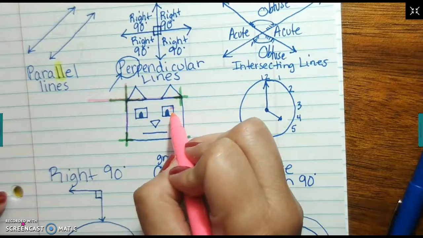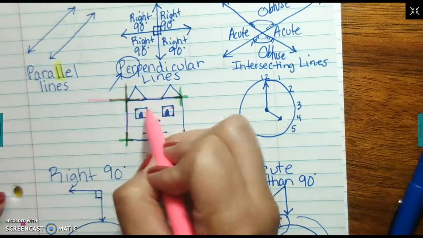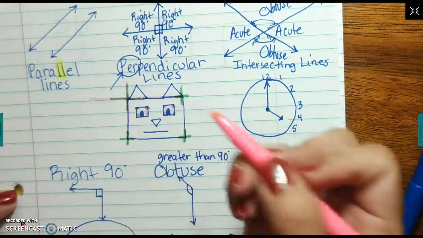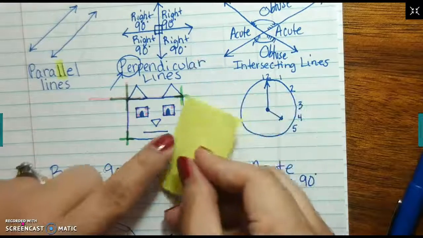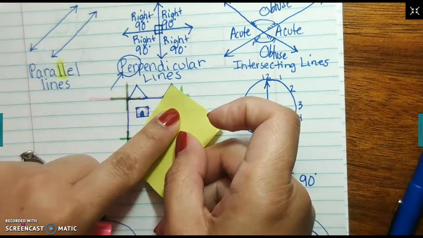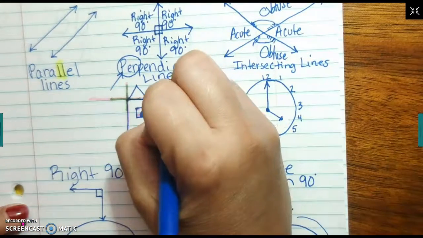I have a right angle here, right angle here. I want 4, 5 right angles, 5 right angles, 6, 7. Maybe this is, let me see if it's acute. I would go in and I would say, well, it covers one of the sides. You see that? So then I would say this is acute right here.